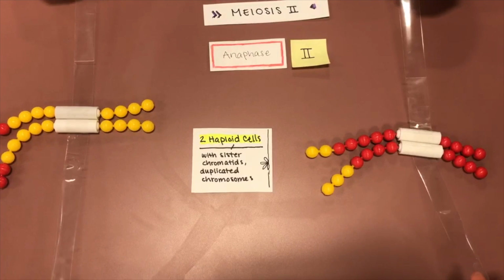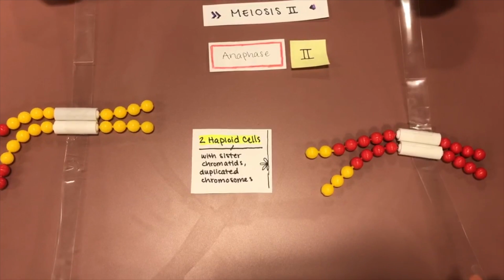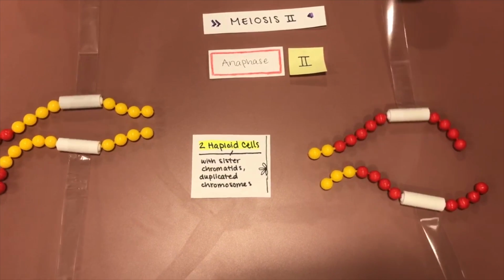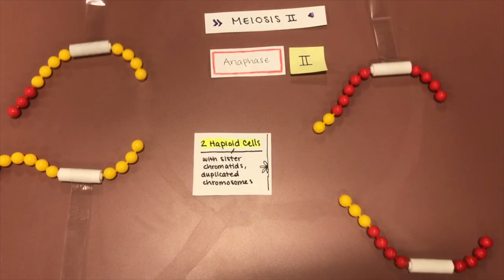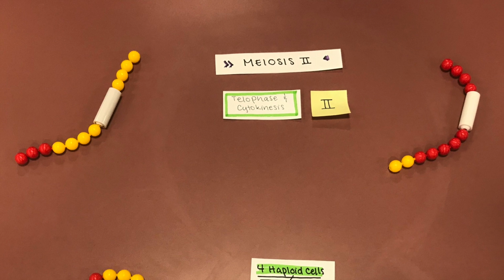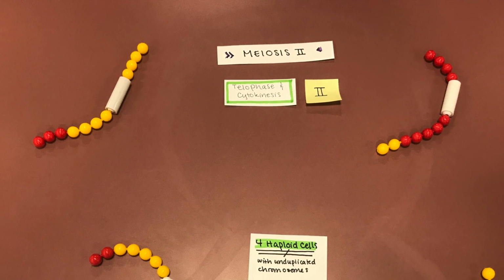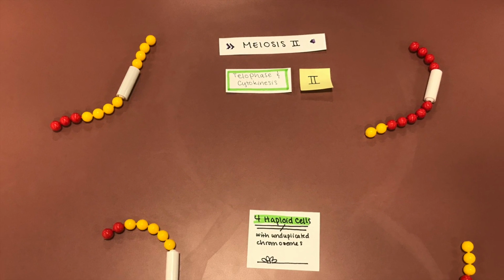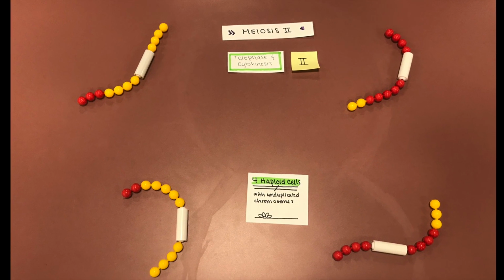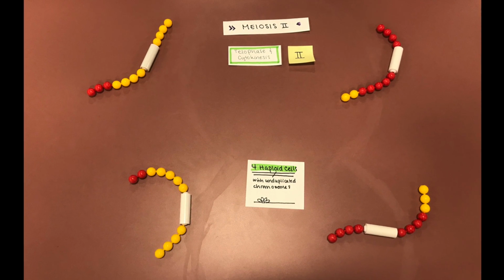At this point, the breakdown of proteins holding the sister chromatids together at the chromosomes allows the chromatids to separate. The chromatids move towards opposite poles as individual chromosomes. After anaphase 2, we move to telophase and cytokinesis 2. At this point, the nuclei form, chromosomes begin condensing, and cytokinesis occurs. Meiosis of one parent cell produces 4 daughter cells, each with a haploid set of chromosomes.